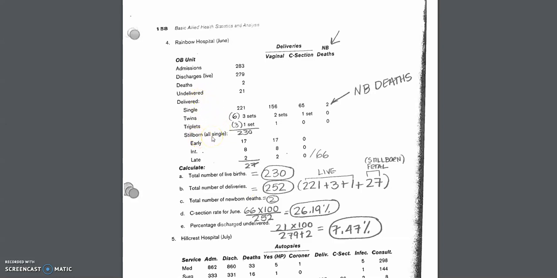And we've got a note here that these were all singles, so no multiples. We find we had 221 plus 3 plus 1 live deliveries, plus 27 when you add up the delivery column, right? When you add up the total column, we had 27 stillborn fetal deliveries for a total of 252.